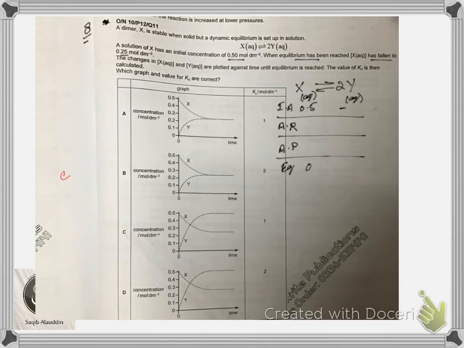So equilibrium is 0.25. Remember, if I say the equilibrium amount of X is 0.25, how much of X would have reacted? 0.25 is the remaining amount, so of course you subtract. 0.5 was the initial amount, you subtract 0.25 which is the remaining amount, so that means 0.25 has reacted.